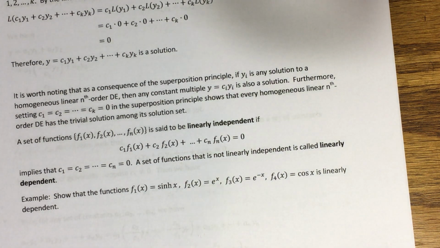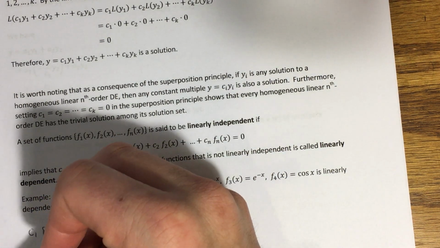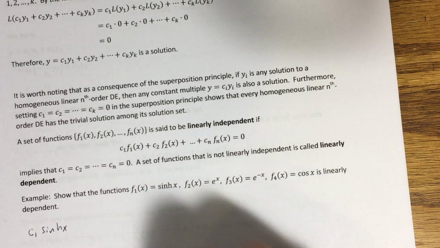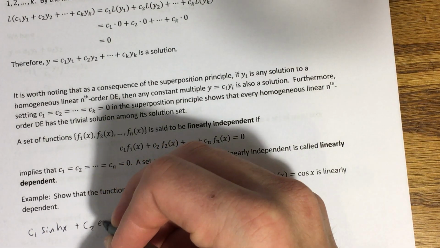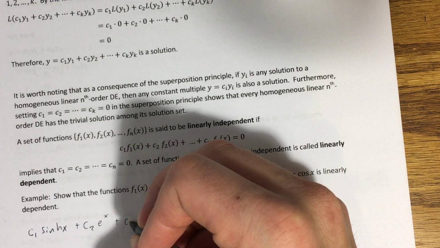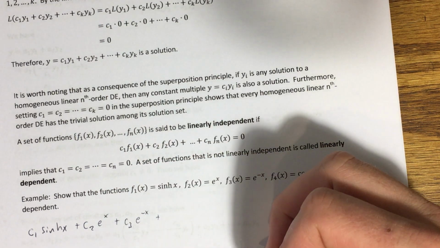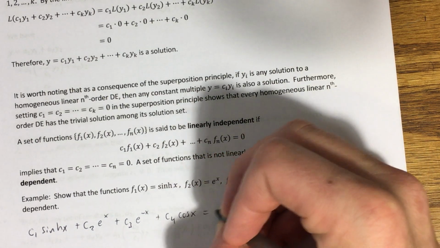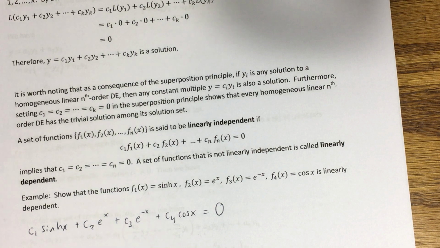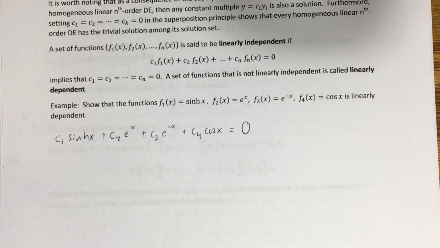Okay, so here's what I want. I want to find some constant that I multiply sinh of x by, plus another constant that I can multiply e to the x by, plus some other constant that I can multiply e to the negative x by, plus some fourth constant that I can multiply to my cosine, such that the whole thing comes out to 0, and I would like to do this in such a way that not all of those constants are equal to 0. That would imply that this set is linearly dependent.